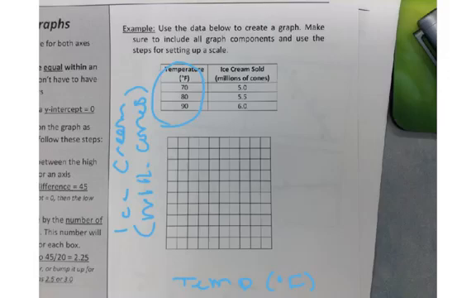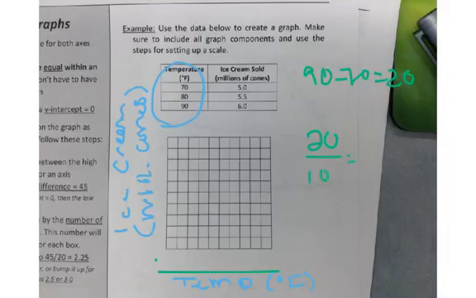All right, so the first step it says is find the difference between the high and low point for an axis. So I'm going to deal with temperature right now, so I'm going to take 90 minus 70, okay, which equals 20. Then I'm going to follow step 2, divide by the total number of boxes, which I've already counted. There are 10 boxes along this axis. And so I'm going to divide my 20 by my number, which is 10. So each increment should be an increase of 2.